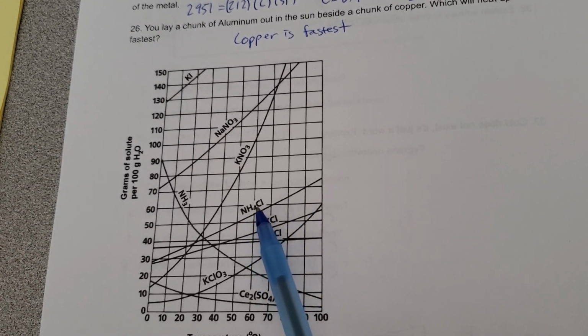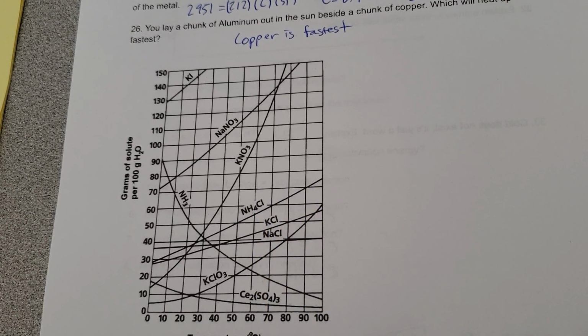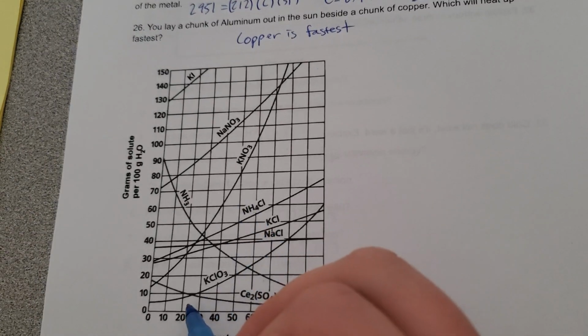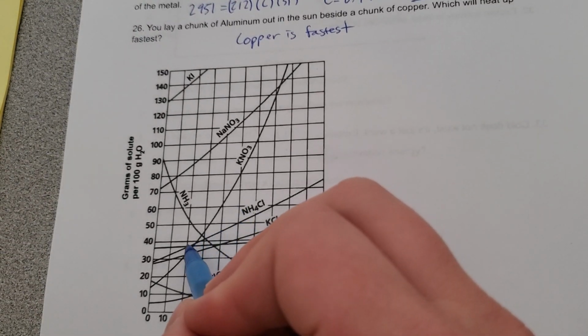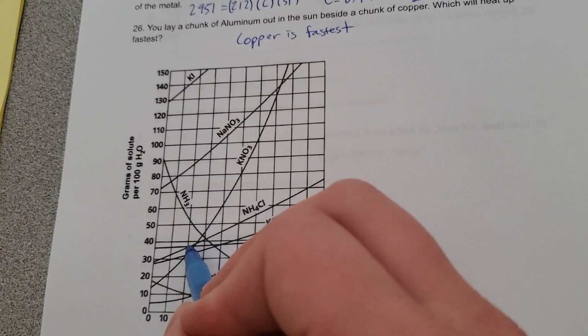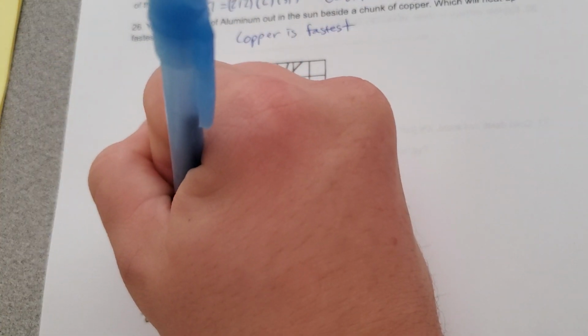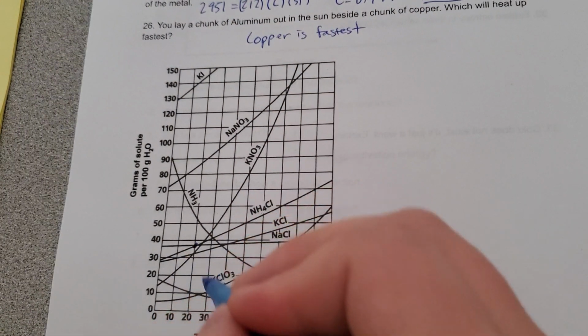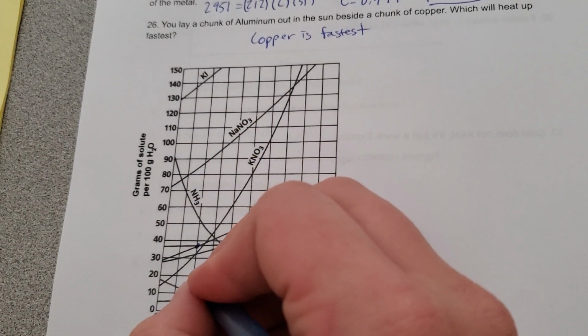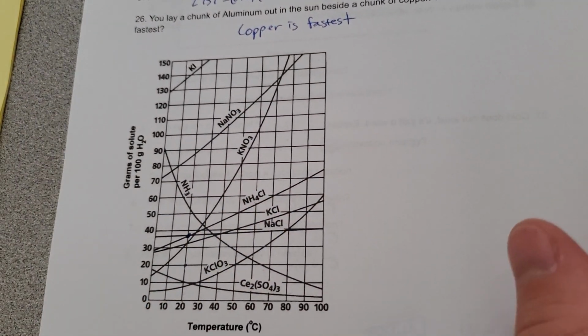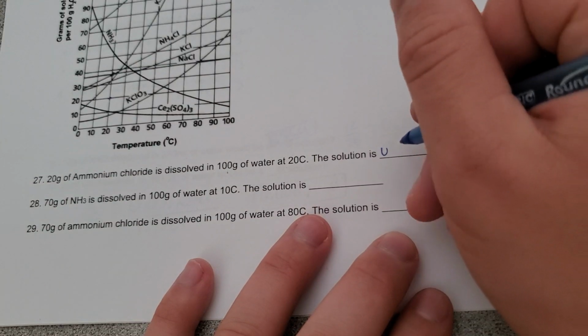Ammonium chloride. There it is. So 20 grams of ammonium chloride, 100 grams of water at 20 degrees Celsius. So at 20 degrees Celsius, ammonium chloride is right there at 20. So of 20 grams, that's right there. That looks like that is an unsaturated solution.